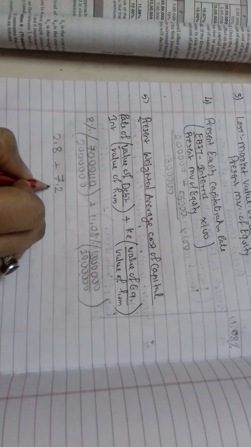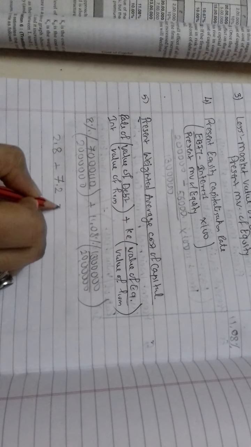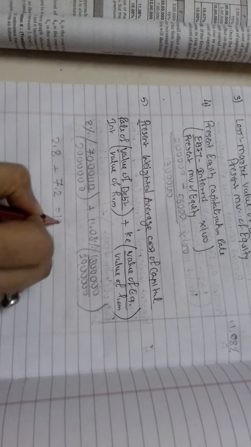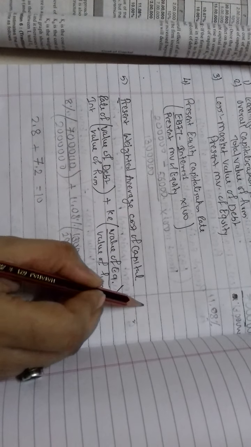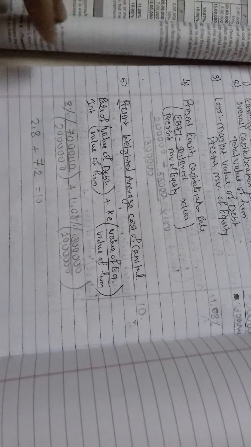So we can write it as 7.2. If we add this, we'll get 10. So again our present weighted average cost of capital is 10. Here you can see for the existing policy, the present weighted average cost of capital is 10, and for the proposed policy also it is the same, 10%.